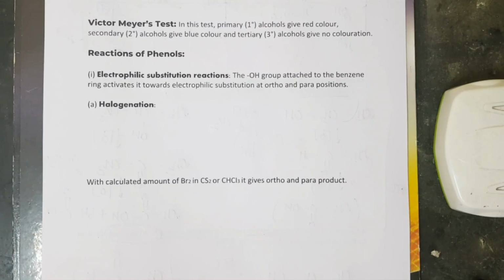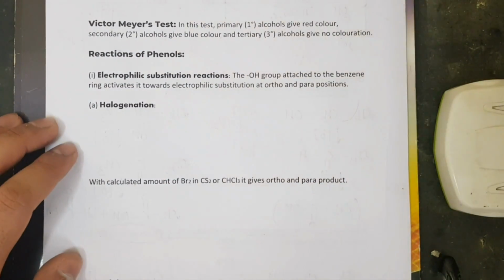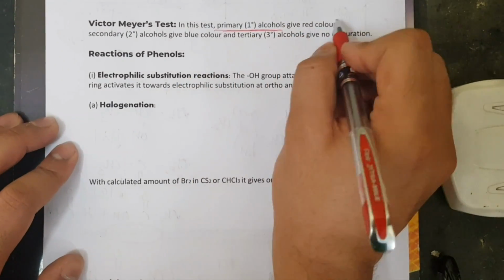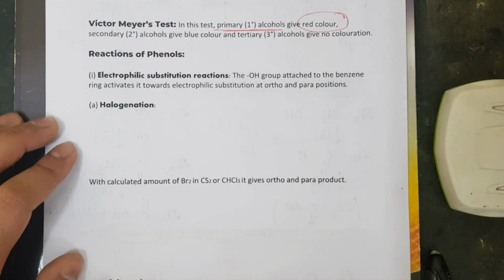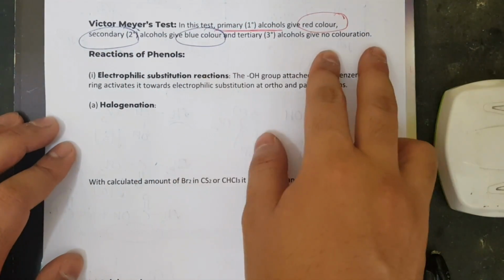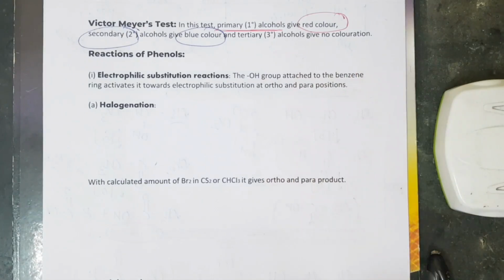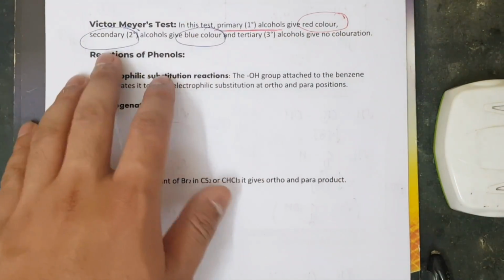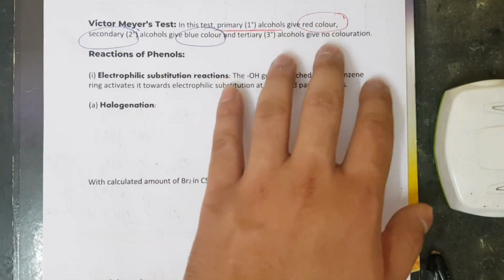Okay. Victor-Meyer test is a very important thing. In this test, the primary alcohols give red color, the secondary alcohols give blue color, and the tertiary give no coloration. Okay, so this should be understood. Primary gives red color, secondary gives blue color, and tertiary gives no color at all.